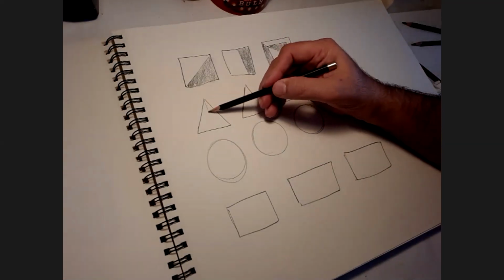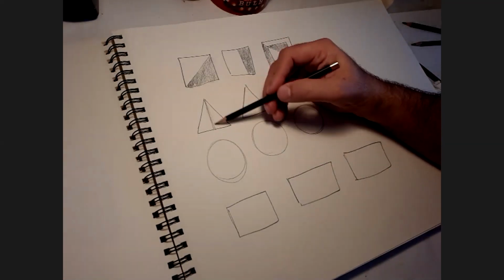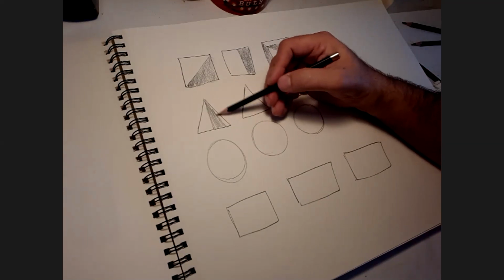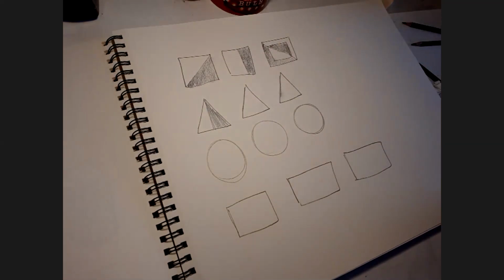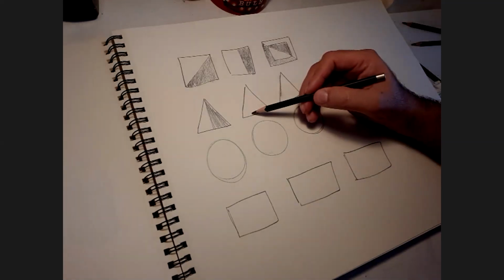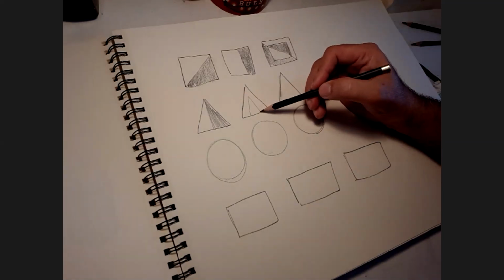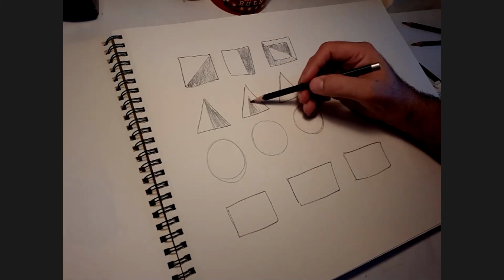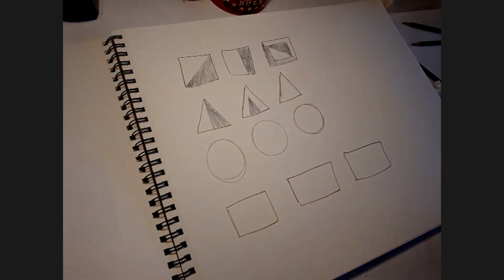Also here for this triangle, I just divide it in half and then add some value. So I'm getting a sort of pyramid shape. I have no idea what it is. And also I add one more smaller triangle here. I add some values. So that's what I want you to do. Just play with these shapes and then see what you get.